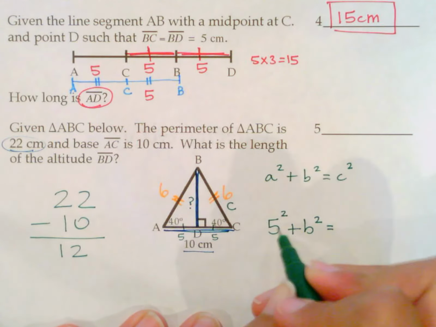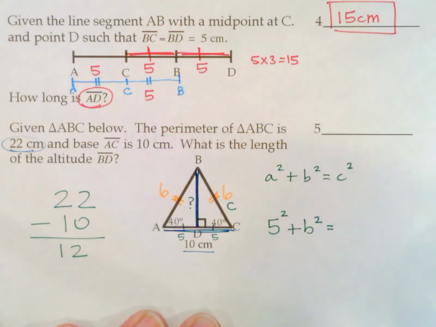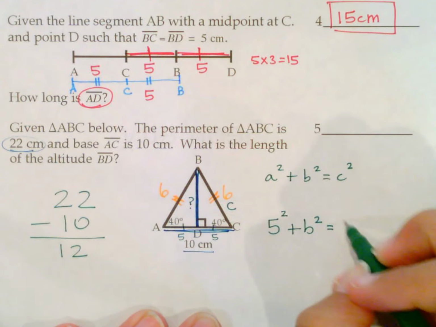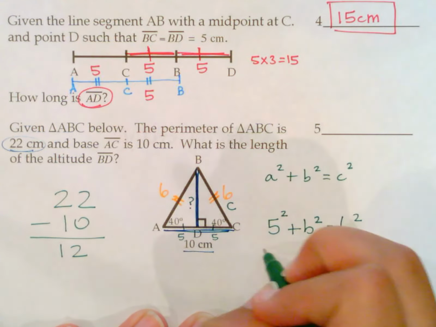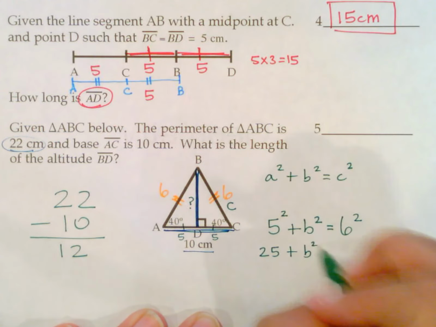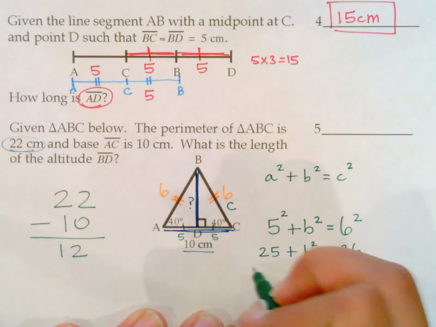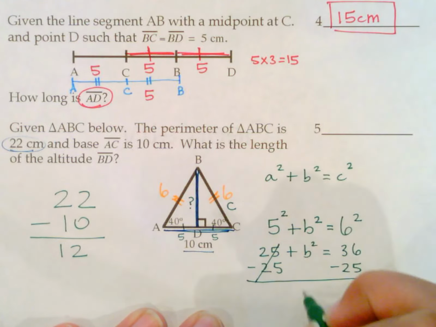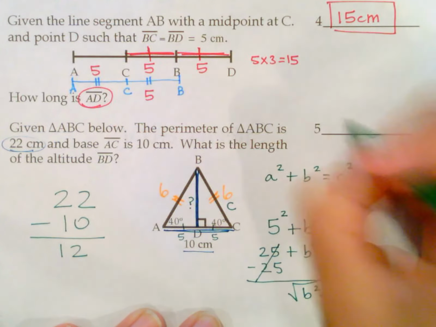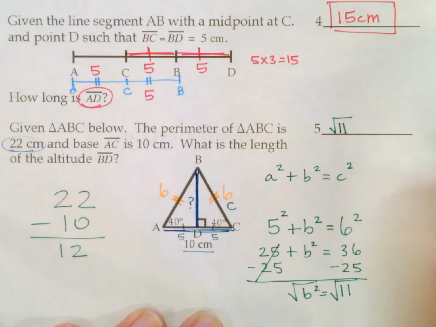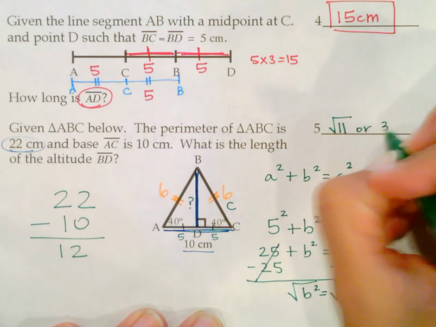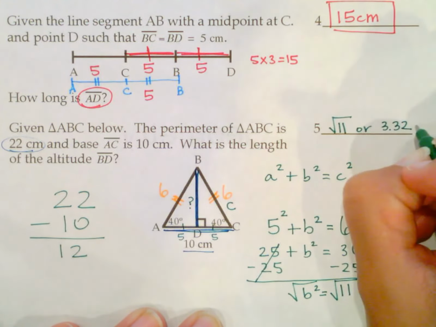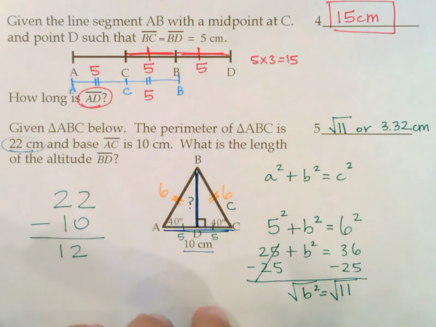Okay. So 5 squared plus b squared, we don't know what that is. That's what our goal here is, to find BD, equals 6 squared. So that's 25 plus b squared equals 36. And then we subtract 25 because we want to solve for b squared. So b squared equals 11. So then we just take the square root. So our answer can be square root 11, or it comes out to 3.32, and this is centimeters. So either one of those answers should be fine.